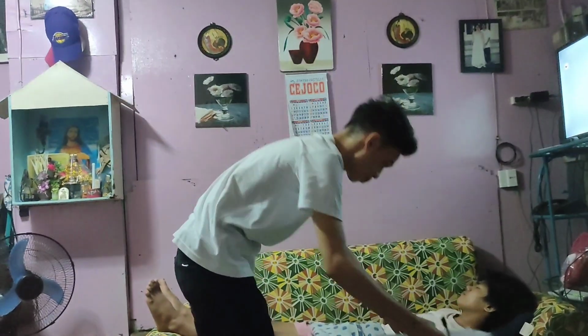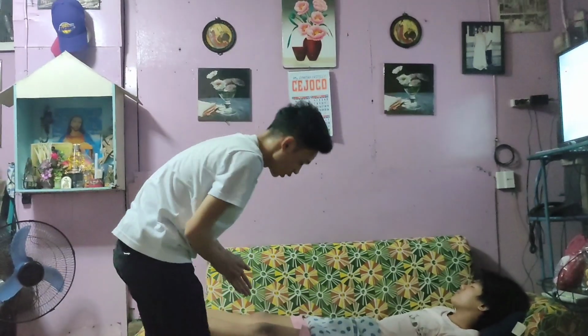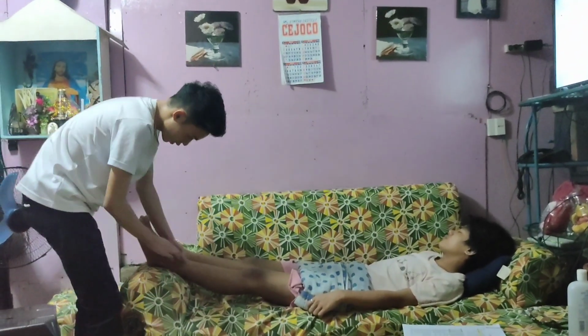Then I'm going to inspect and palpate for lesions or edema.